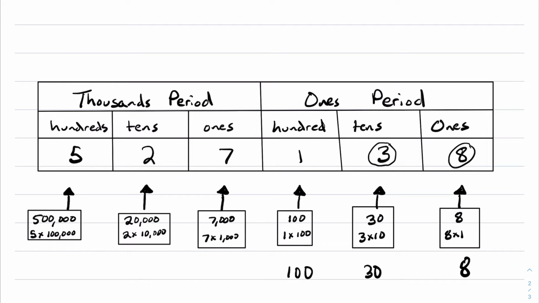Now when we get to the thousands, you can look at the digits. We have our 7 here, and then we have 3 places afterwards, so we know we're going to multiply it by 1 with 3 zeros, or 1,000. So we take our 7, we times it by 1,000, and we get 7,000 for its value.